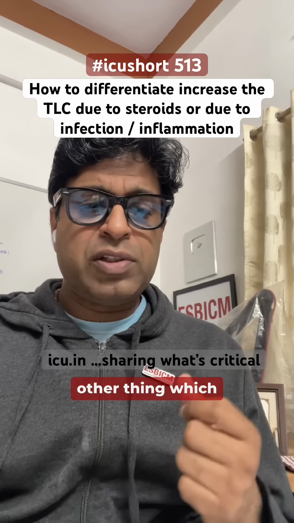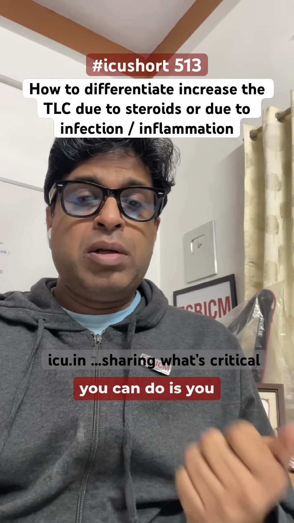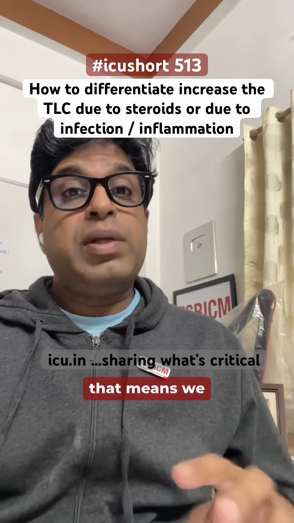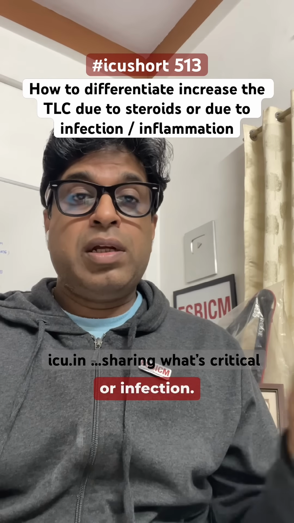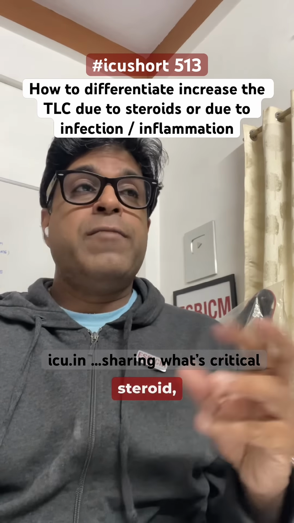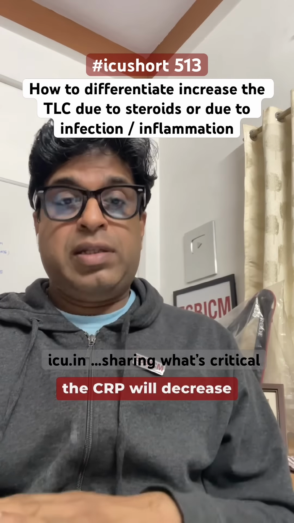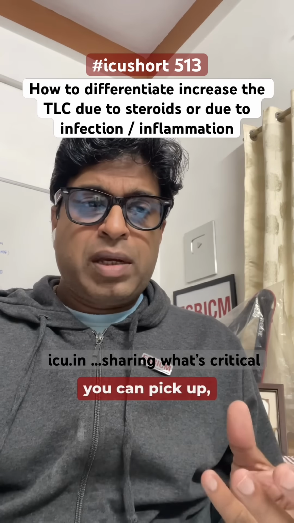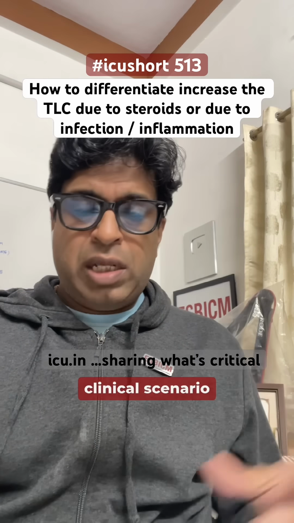Now, another thing you can do is a CRP level. If the CRP levels are high or increasing, that means we are dealing with inflammation or infection. Why? Because with steroids, the CRP will decrease per se. So these are certain clues by which you can pick up, but obviously you need to look at the clinical scenario as a whole.